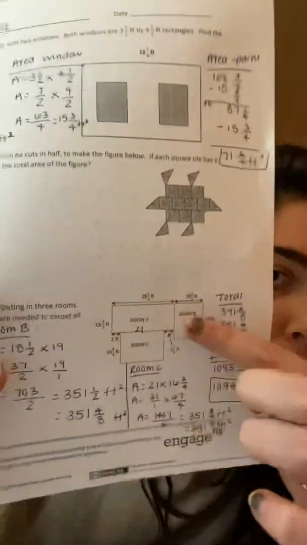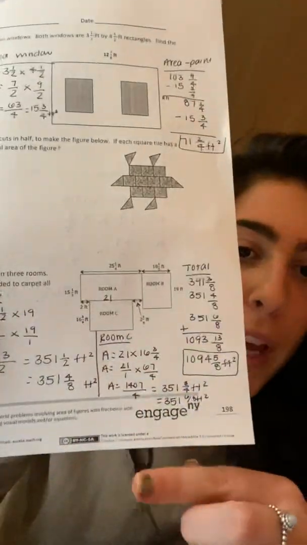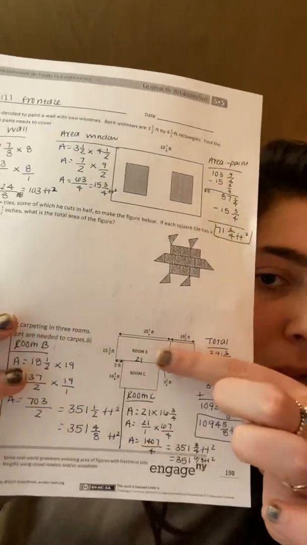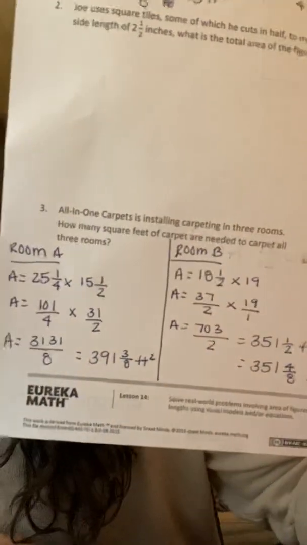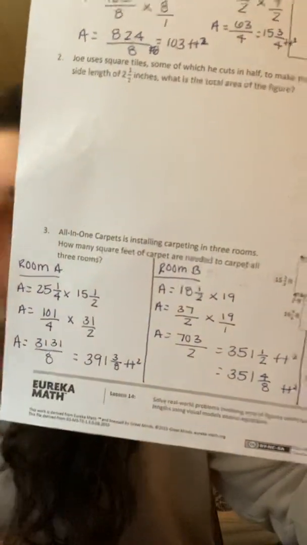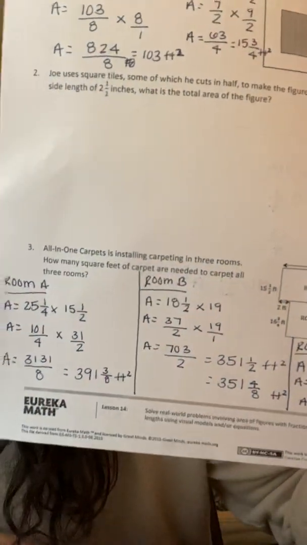So what I have is I'm using the same formula, A equals length times width. And if you look right here, this picture gives you all the information for the lengths and widths that you need. And it even labels it for you. So you have room A, room B, and room C. So to find the area of room A, I just did A equals length times width. The length of room A was 25 and 1/4, and the width was 15.5.